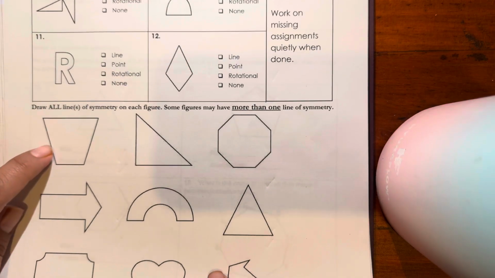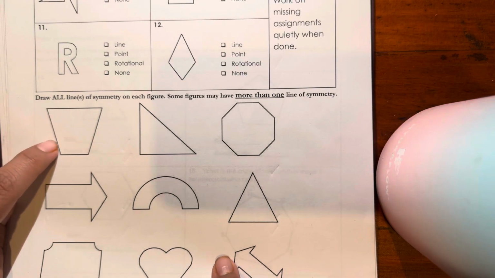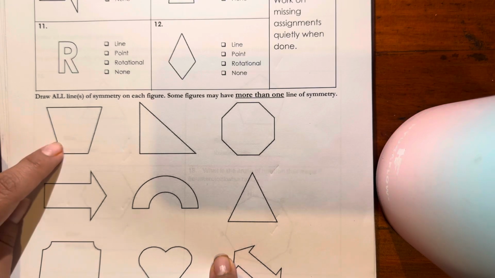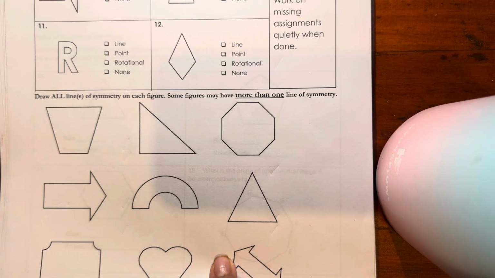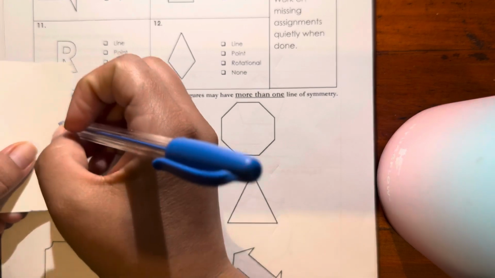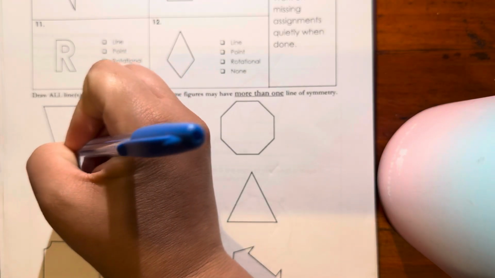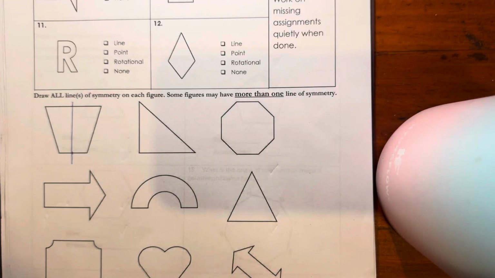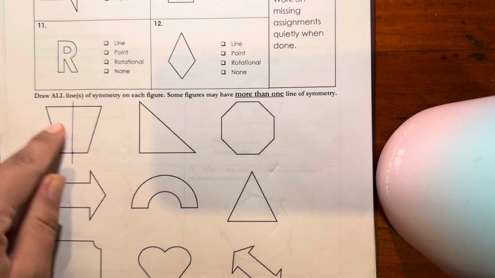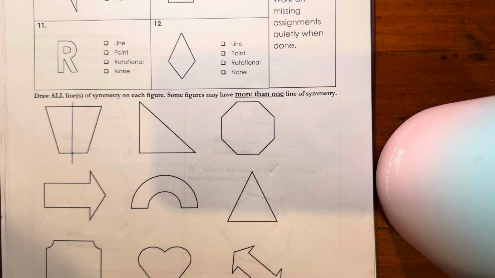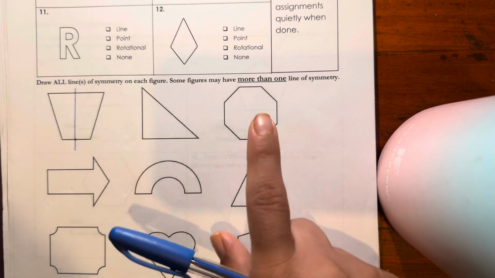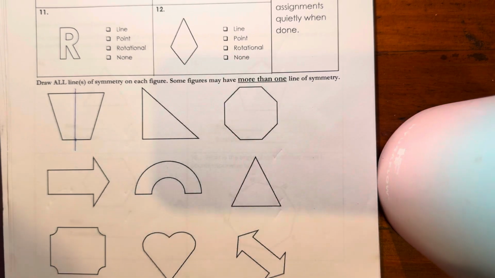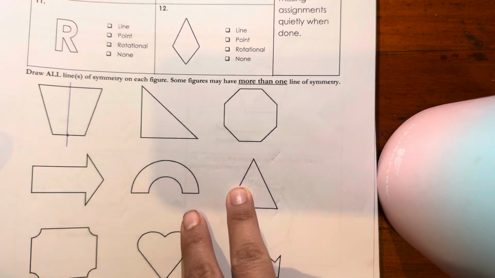For the bottom, you want to draw all the lines of symmetry that you can find, okay? And you're just drawing the lines. So for this one, the first one, all I can think of is a line vertically, right down the middle. Because horizontally won't work, diagonally won't work, it only has one. But some of them might have more, like this one has way more. So make sure you draw them all.